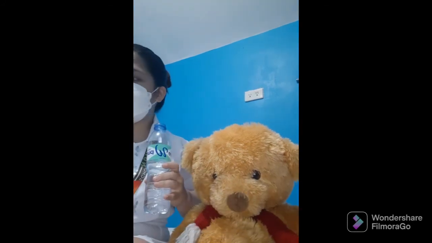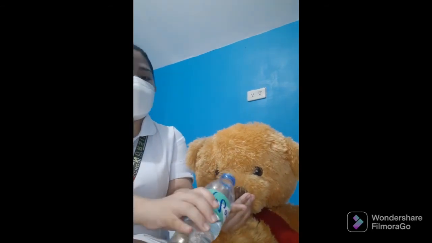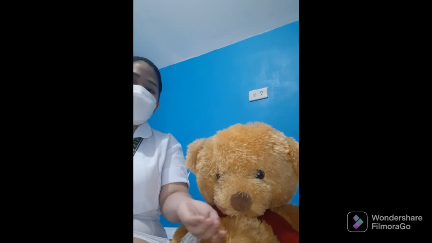Okay. And then ito po yung bottle of water. So if yung ating patient is unable to hold yung ating cups or yung ating medicine cup, so pwede po tayong mag-assist sa kanya. If yung mga older child or yung ating mga adult clients is difficulty on swallowing, so we need to ask yung ating client to place yung medication doon sa back tongue before taking the water.